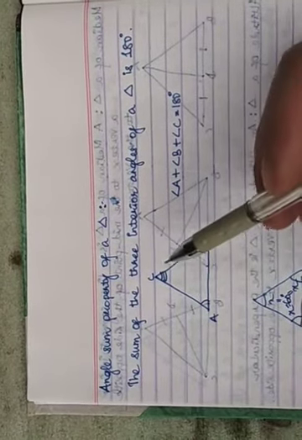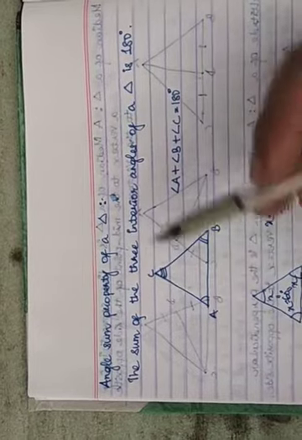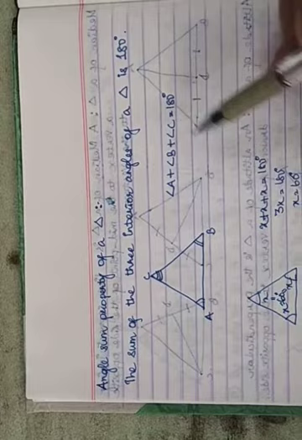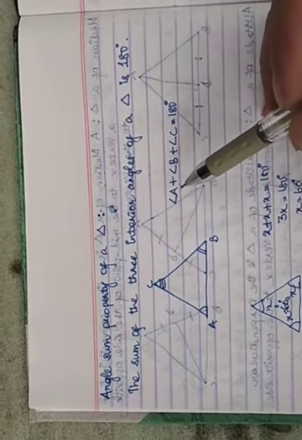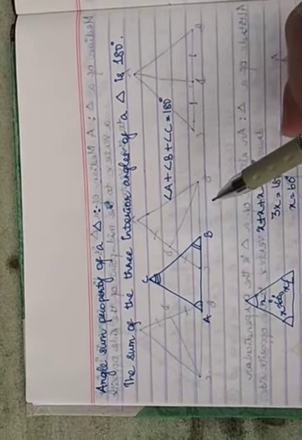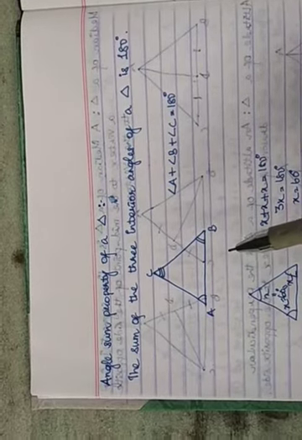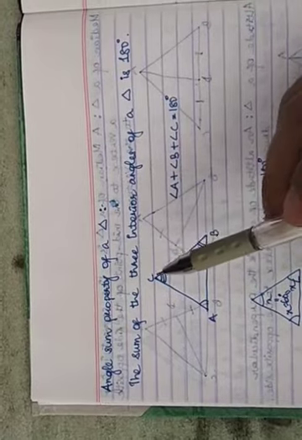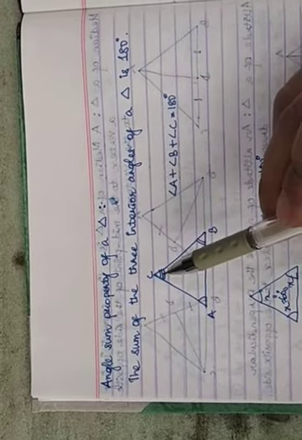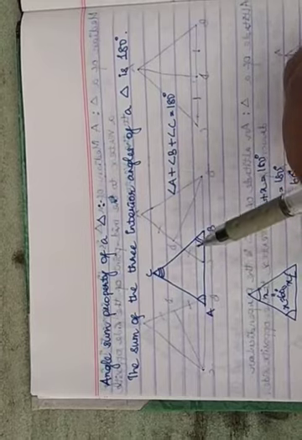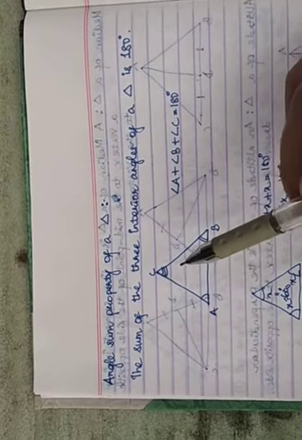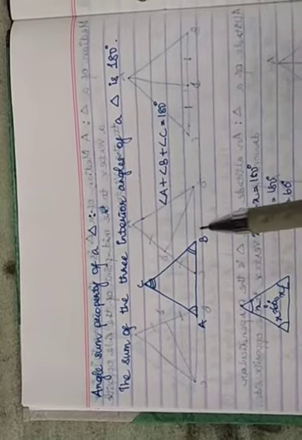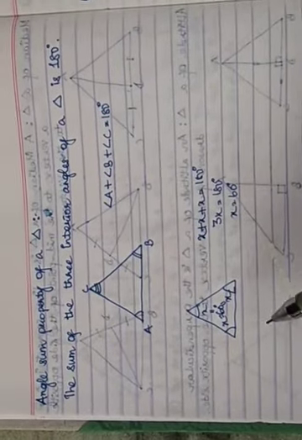Like for example, in this triangle ABC, since there were no other exterior angles, I have just directly written angle A plus angle B plus angle C will be equal to 180 degrees. That's it, and we are done here. What you need to remember from this topic is that whenever in a triangle we add all the 3 interior angles, we'll get 180 degrees.